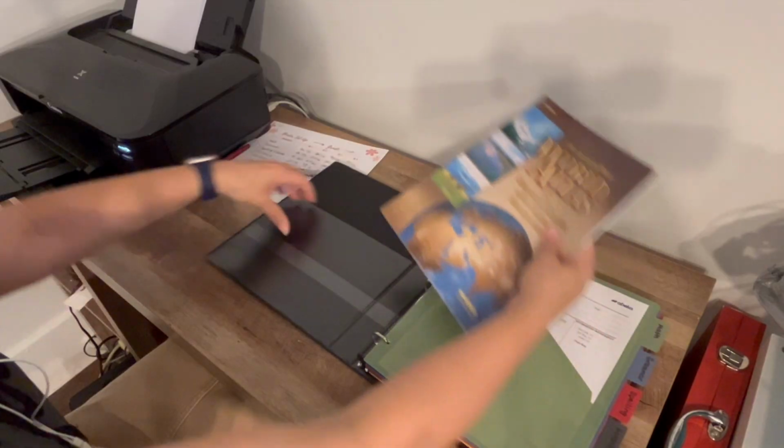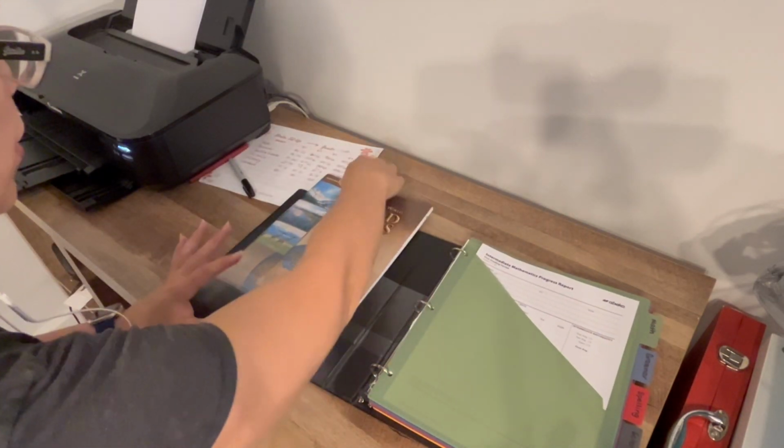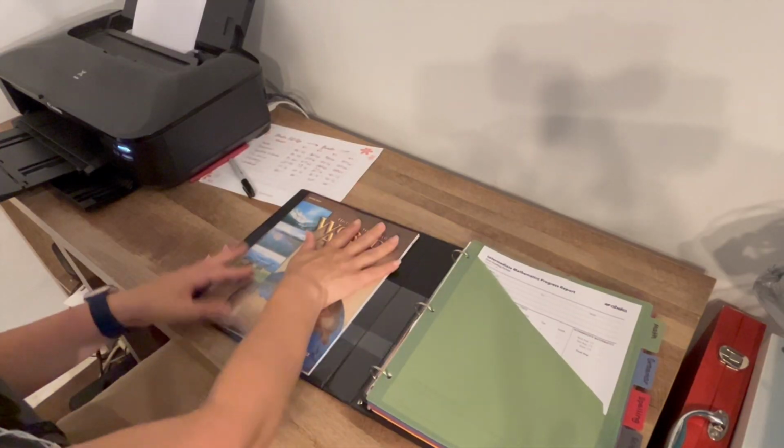The World Atlas, I'm simply going to add it here into the binder for whenever we need it.